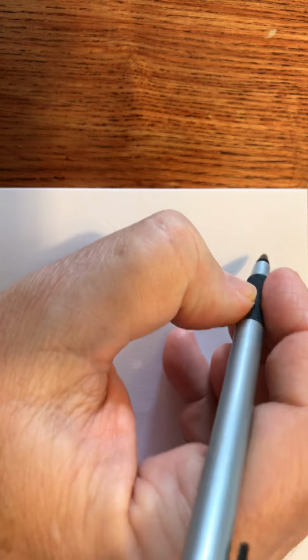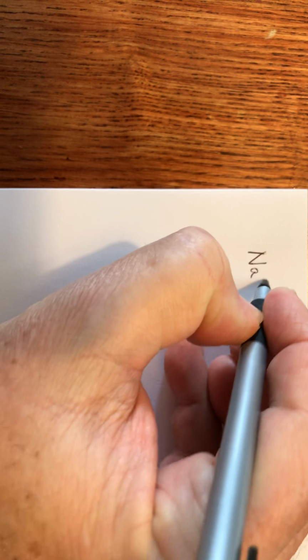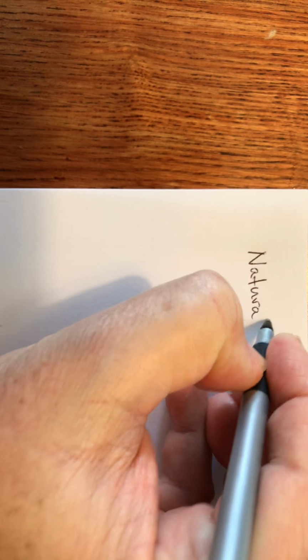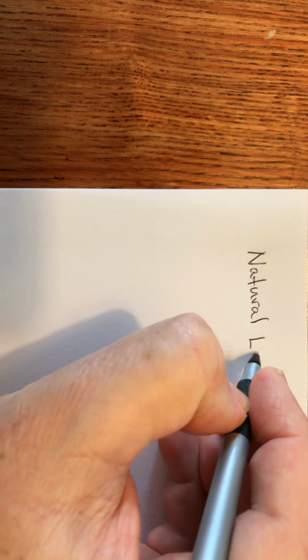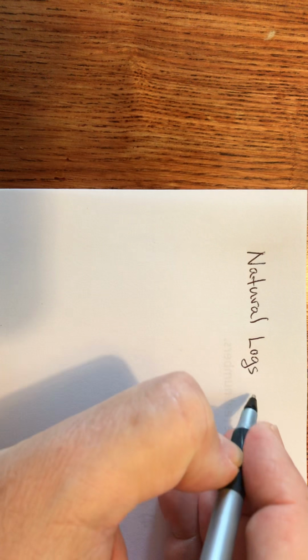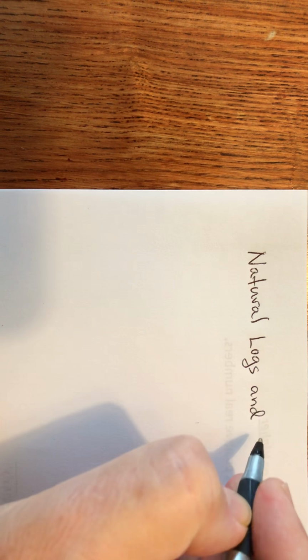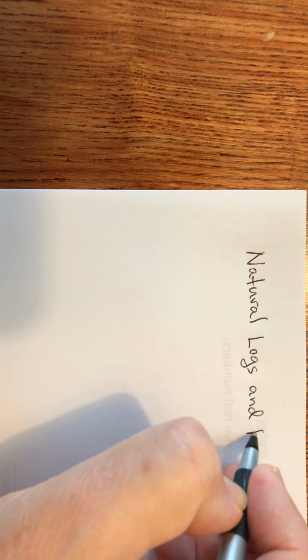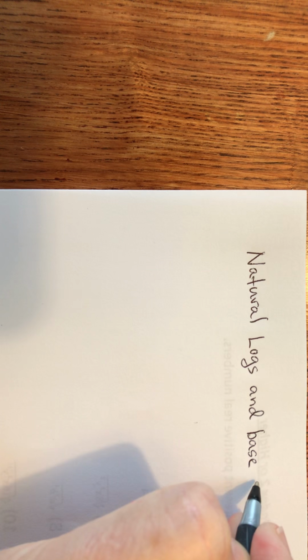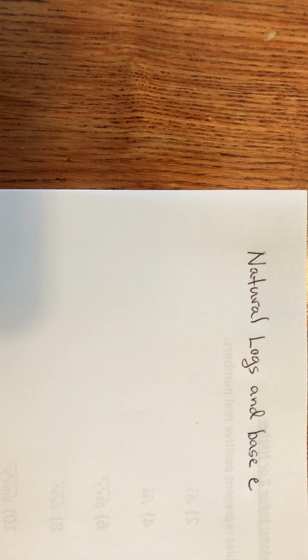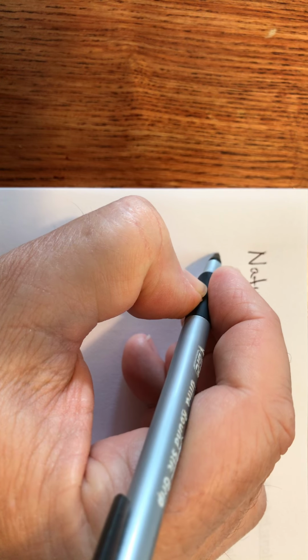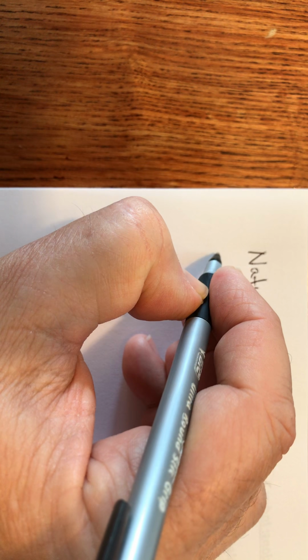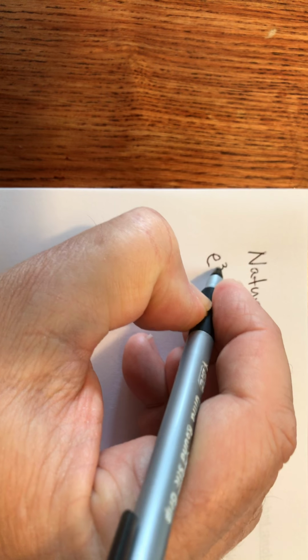All right, today we're going to do some of the same stuff we did yesterday. And it will involve natural logs. And all natural logs have a base of e. Now remember our e that we used the other day, or about a week or two ago, when we had e to the third power.